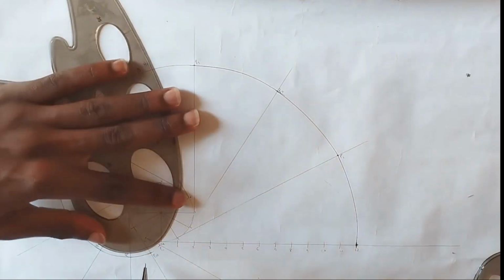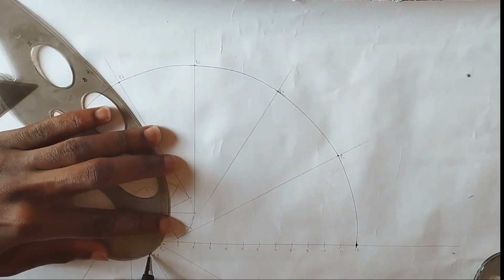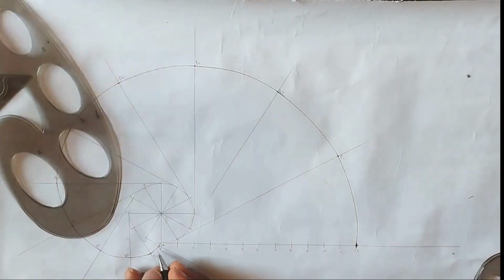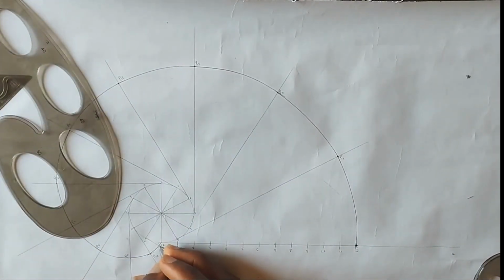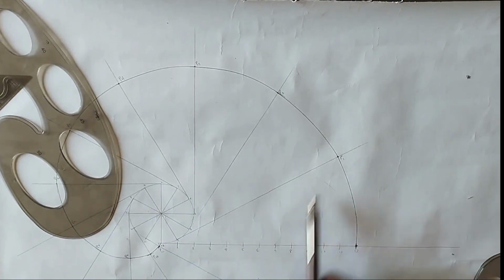Like this. And like this to this point P here. So this is our involute of a circle.